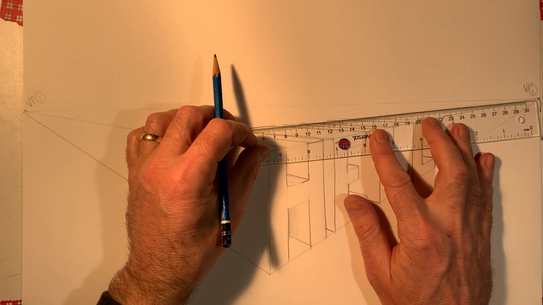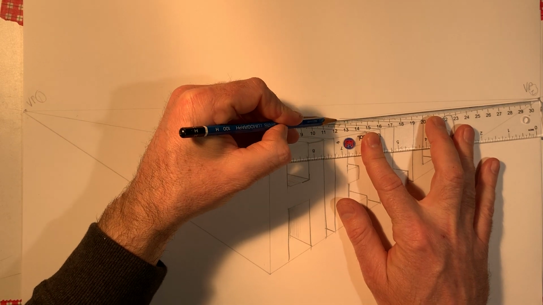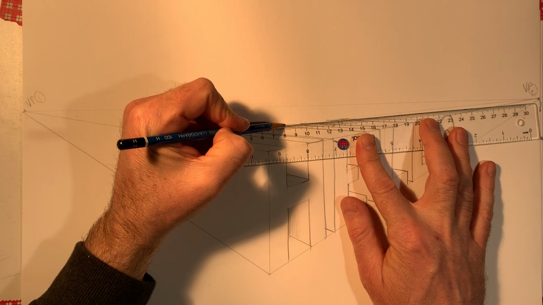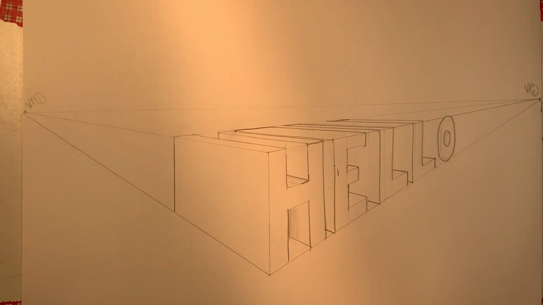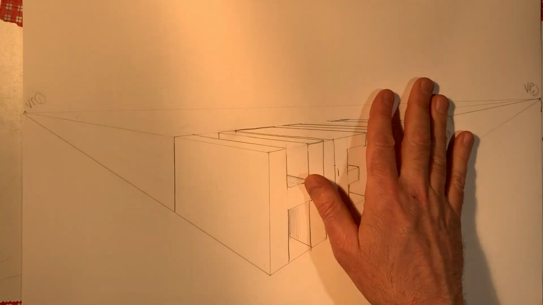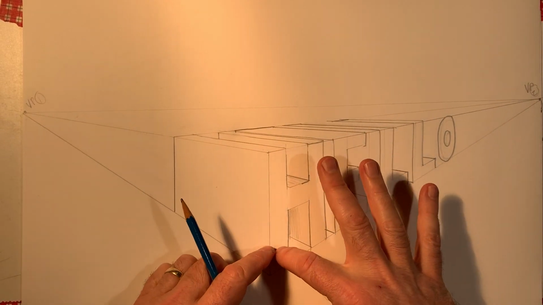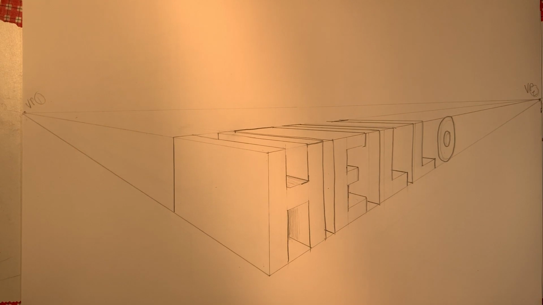Now we can darken these lines up here because this is that part of the L. That's the other part of the L there. Okay. If you want to see more of the tops of those letters, if I would have drawn these letters down lower or put my vanishing points up higher, you could have seen more of that.